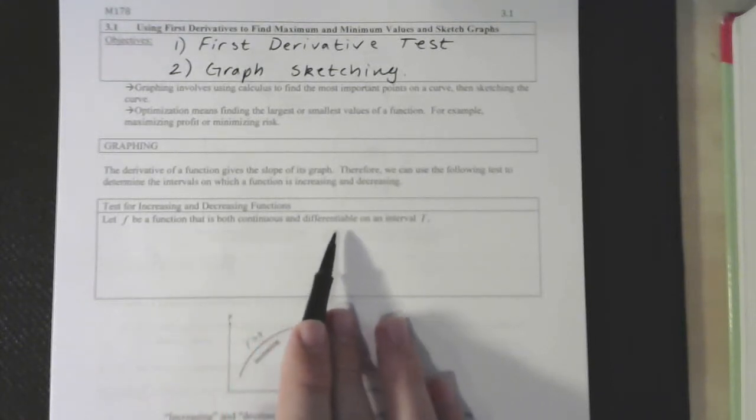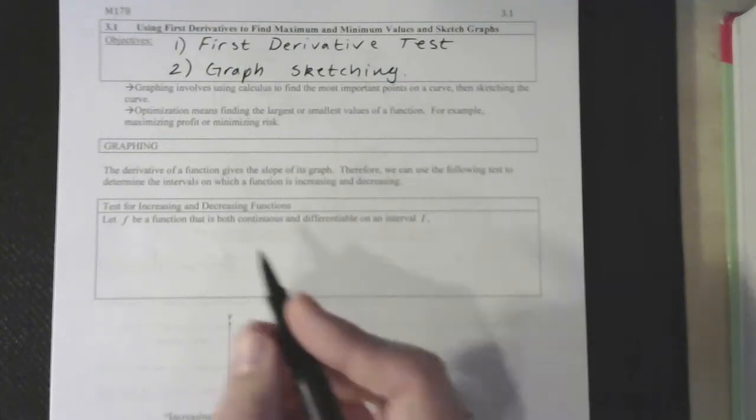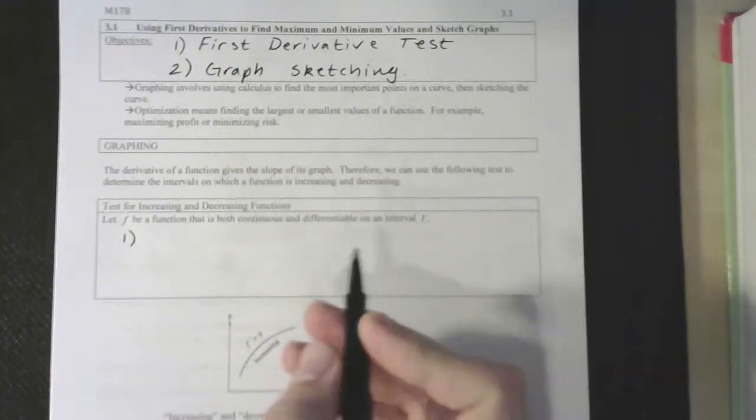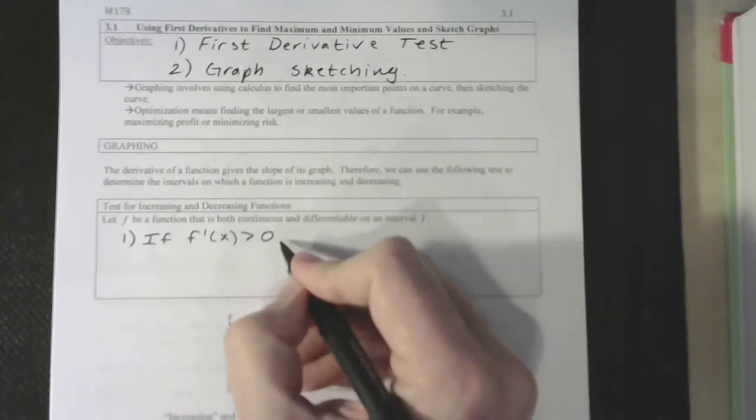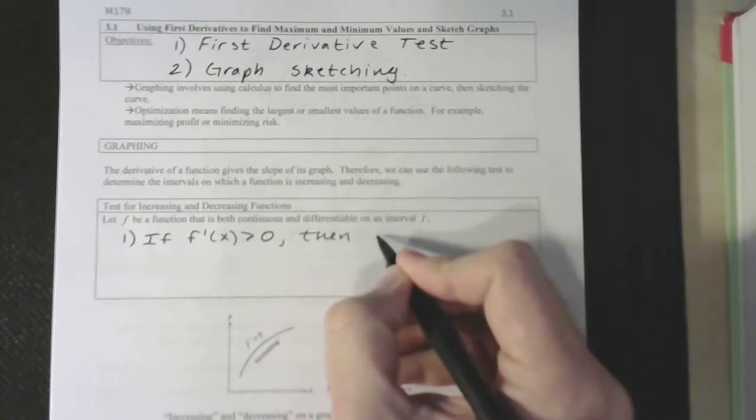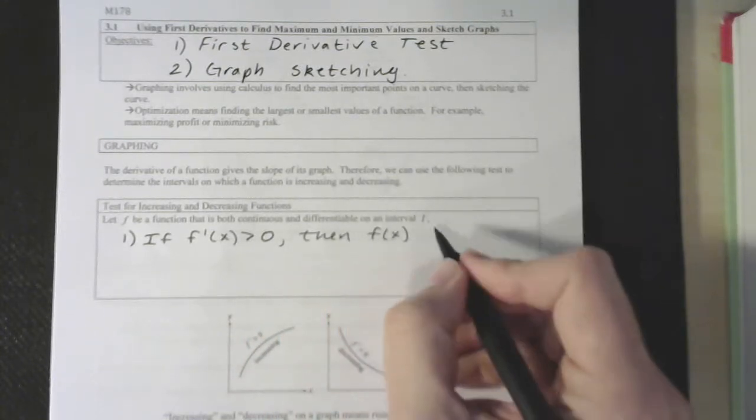So the derivative of a function we know gives its slope of the tangent, and so therefore we can use that to determine the intervals where our function is increasing or decreasing. So our test for increasing and decreasing functions: if f is both continuous and differentiable on some interval I, we can say number one, if f prime of x is greater than 0, then f of x is increasing.